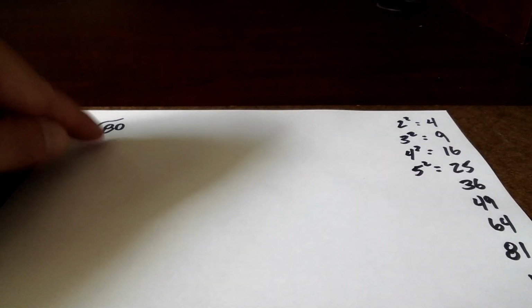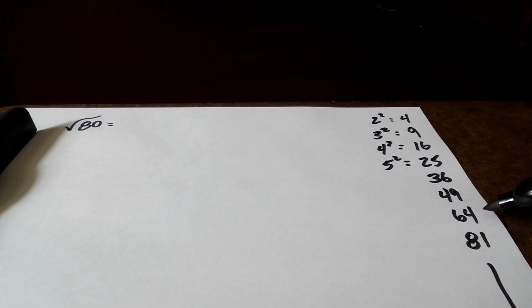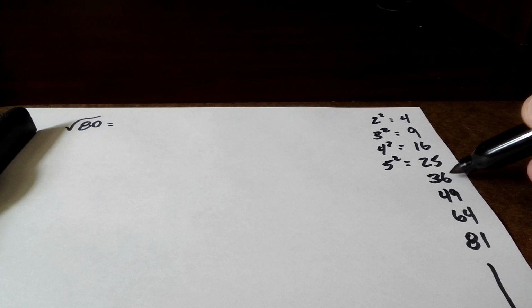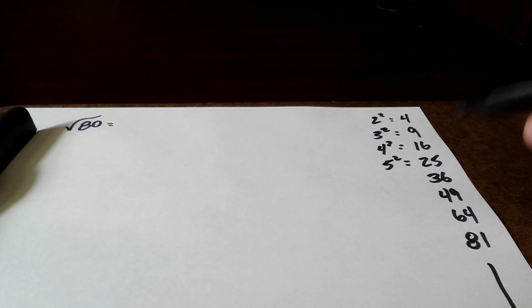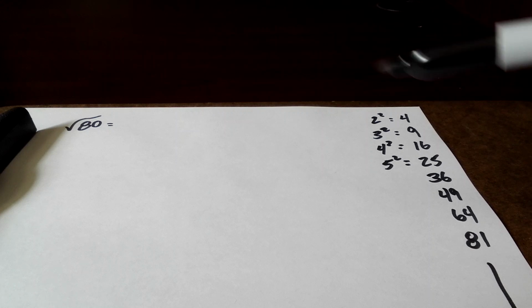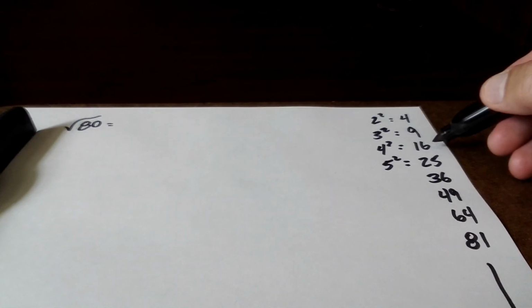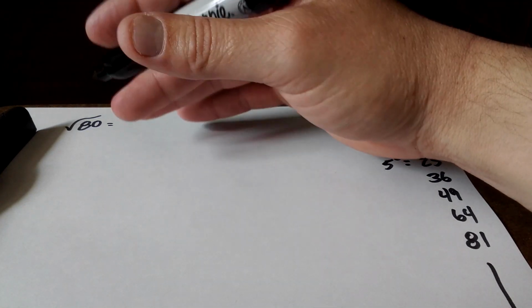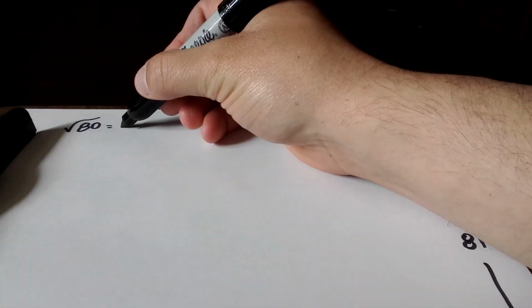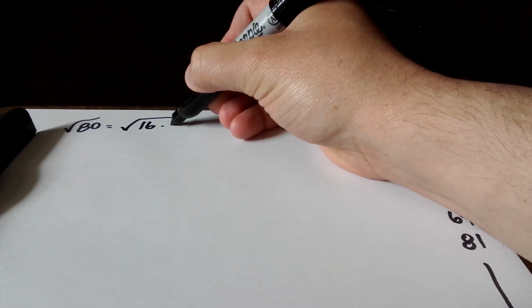And we're going to look back at our radical 80 over here. We're going to see which number can be divided by the largest perfect square. So let's just start backwards and work our way to the top of the list. 80 divided by 64 is a decimal. 80 divided by 49, decimal. 80 divided by 36 is a decimal. If you can't do these in your head, just use your calculator here. 80 divided by 25 is a decimal. But if you find 80 can be divided by 16, it's actually 5. So I'm going to rewrite radical 80 as radical 16 times 5.